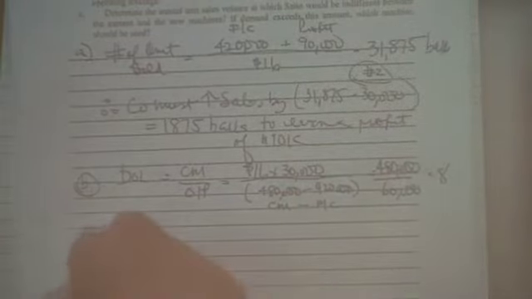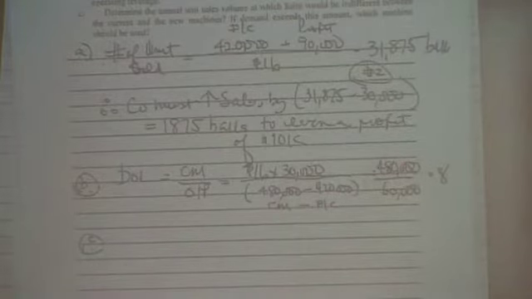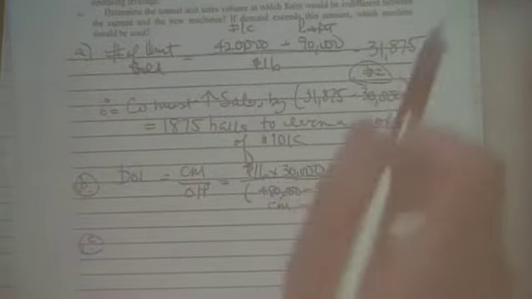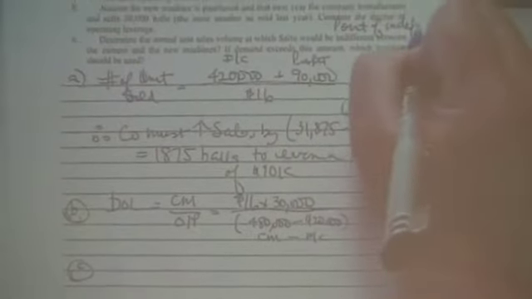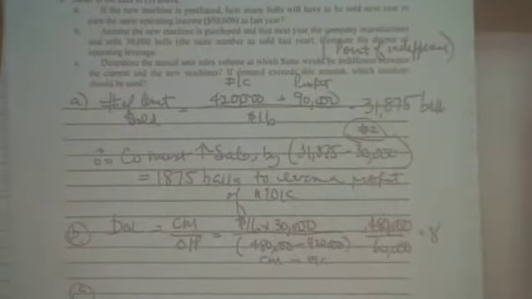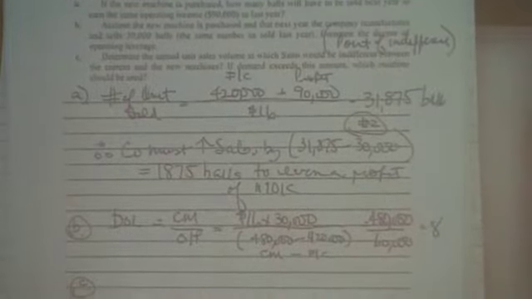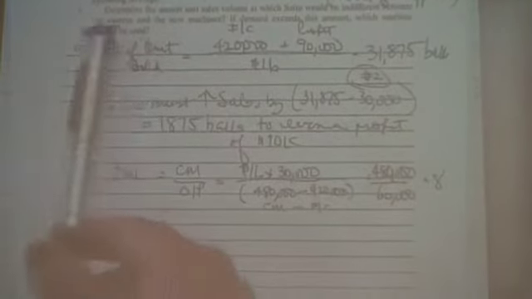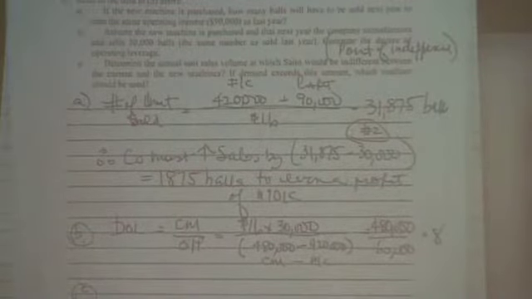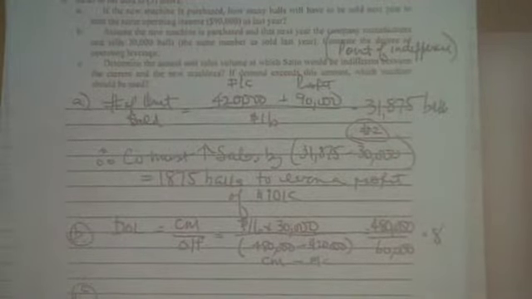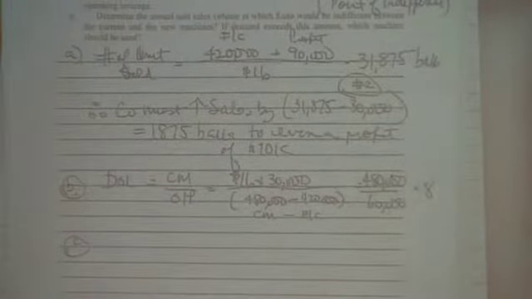In part C, it says determine the unit sales volume at which Sato would be indifferent. So this is called the point of indifference. So when I say to you calculate the point of indifference, this is what I mean. Determine the annual unit volume at which Sato will be indifferent between the old machine, what the current status is, or the new machine. If the demand exceeds it, which machine would we use? So is sales relevant in this analysis?